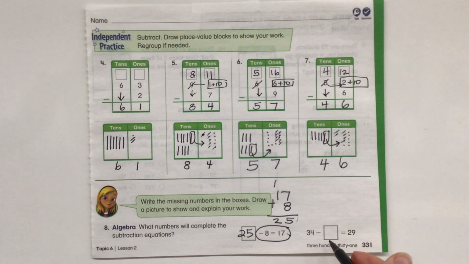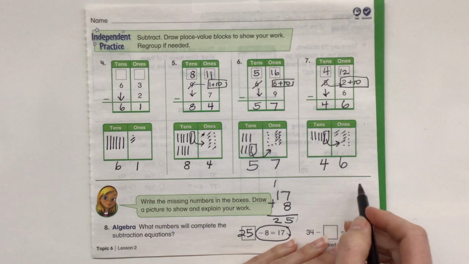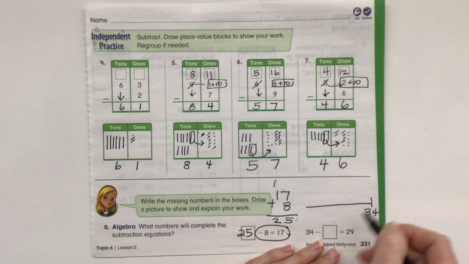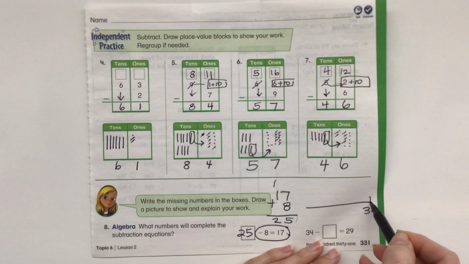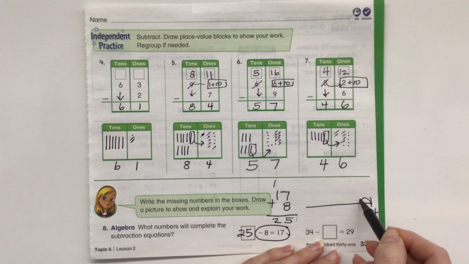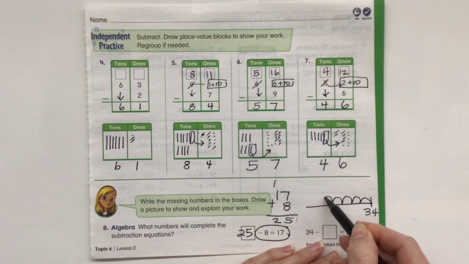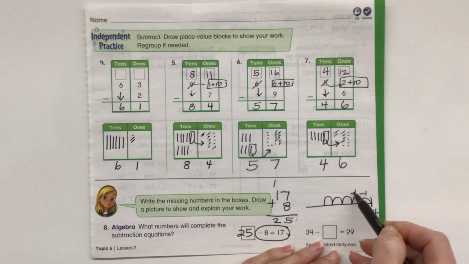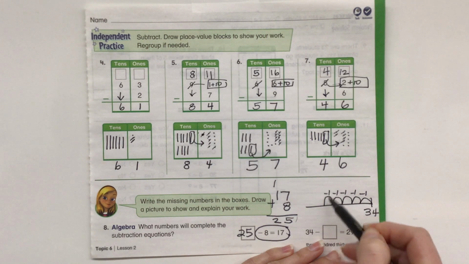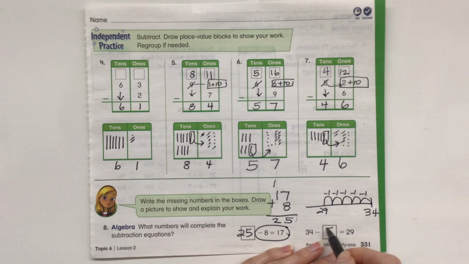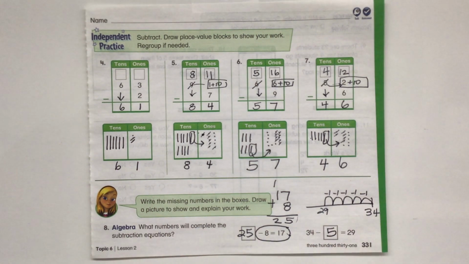34 minus something equals 29. Let's see, I'm going to do a number line. 34 minus something equals 29. Let's see, 33, 32, 31, 30, 29. So I subtracted 1 each time, and that got me to 29, and I subtracted 1, 2, 3, 4, 5. So I know that 34 minus 5 equals 29.